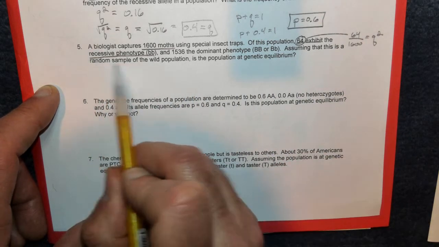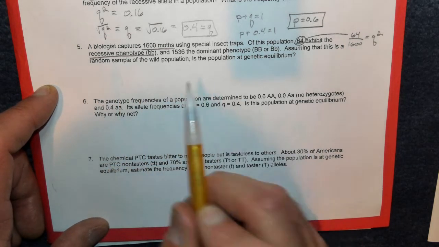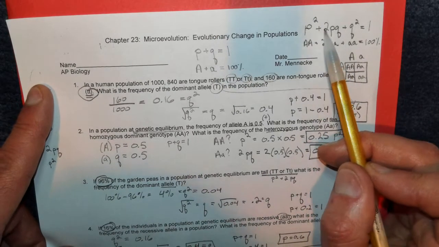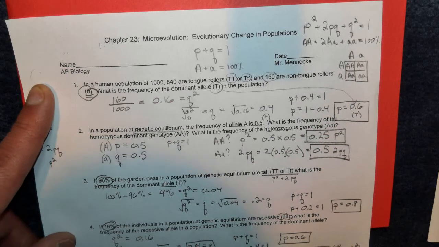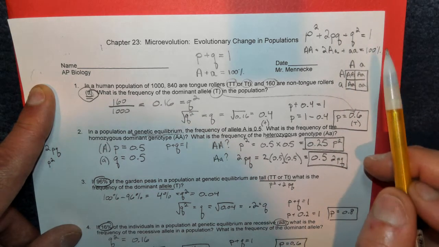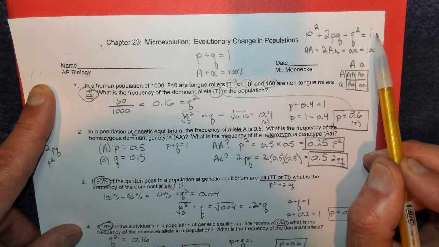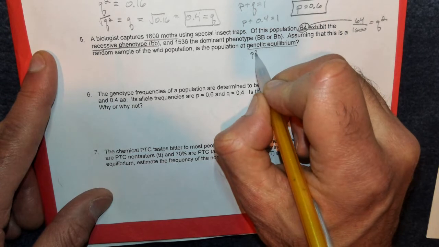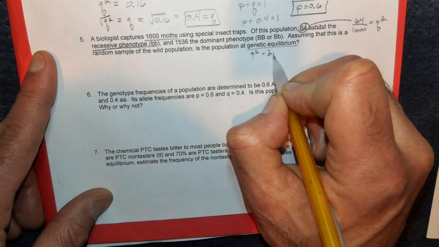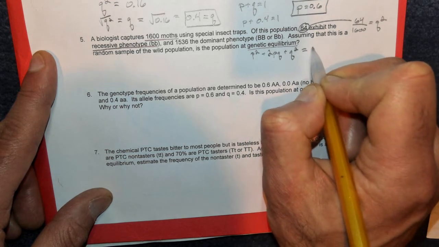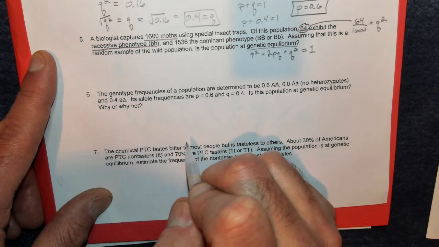Assuming that this is a random sample of the wild population, here's the difference. Is the population at genetic equilibrium? If this is the question, that means what they want us to do is plug our values into the Hardy-Weinberg equilibrium equation. P squared plus 2pq plus q squared equals 1. They want to know, does it equal 1? That's the question. So what they want us to do is solve for p squared. They want us to solve for 2pq, and they want us to solve for q squared, and they want to know, does it equal 1? That's what they're looking for.